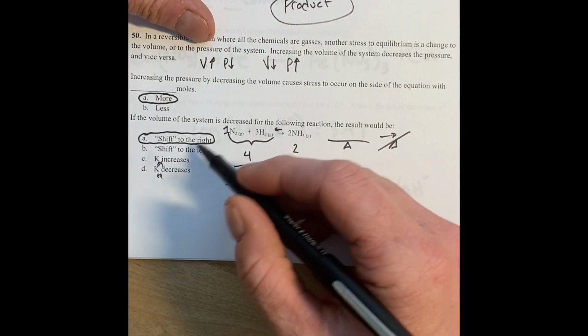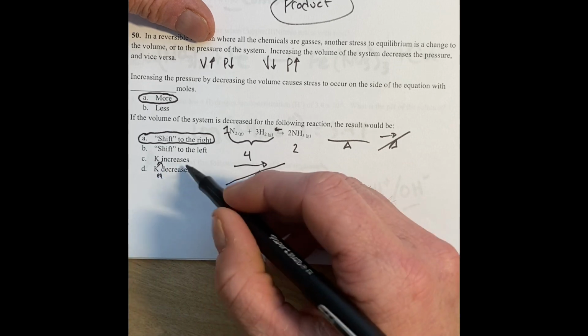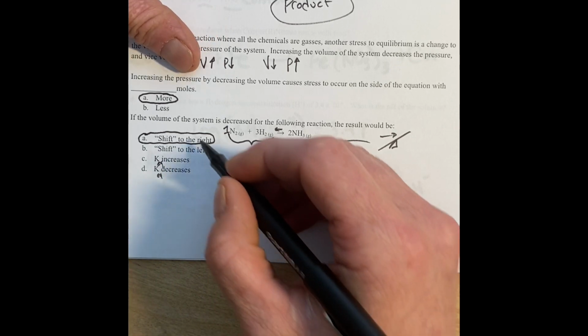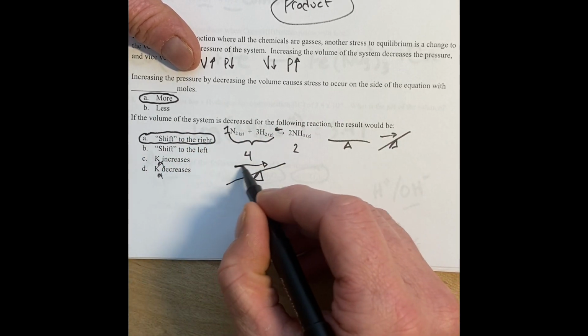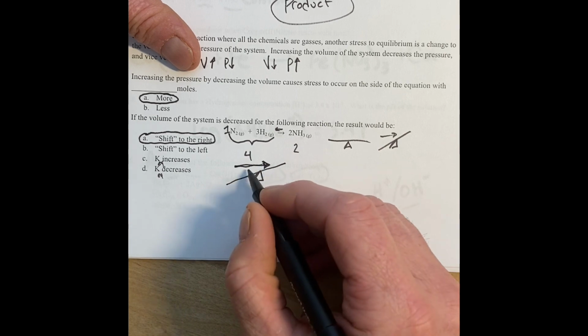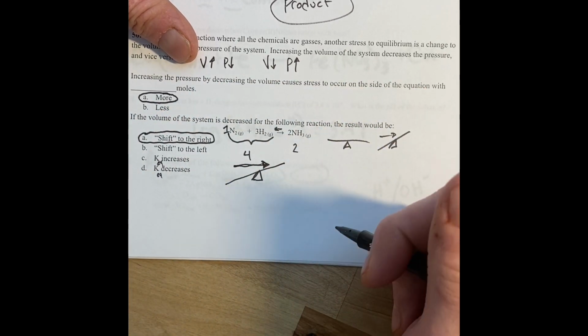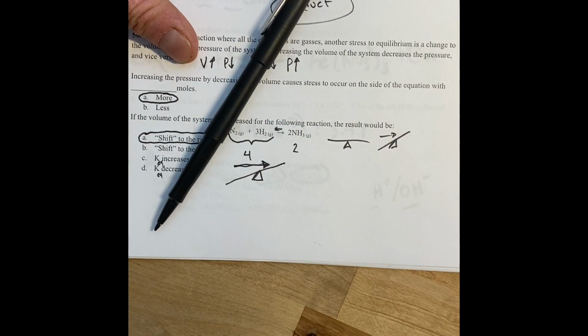But a change to the pressure does not do that. It does not increase the equilibrium constant or decrease it. So the only right answer here is A. We are going to shift to the right, which means we are going to favor the production of our products to reestablish equilibrium. Okay? Good.